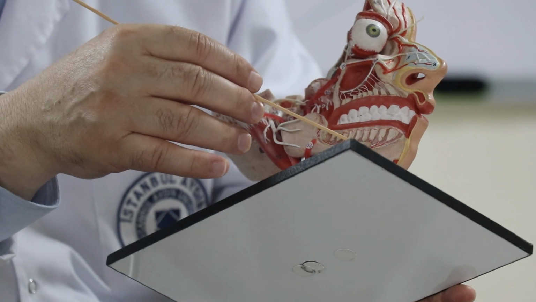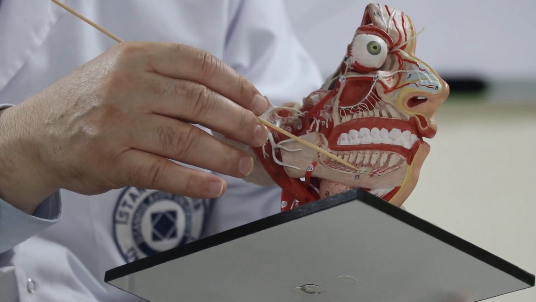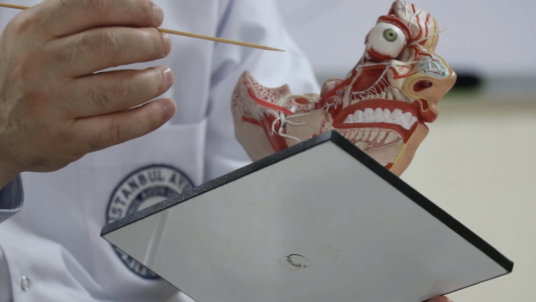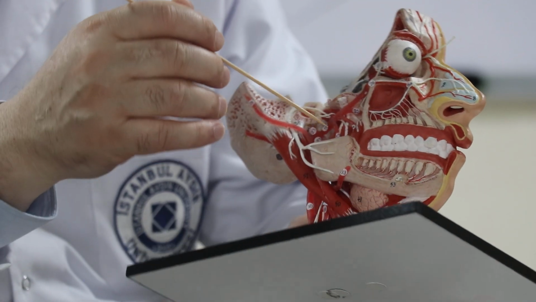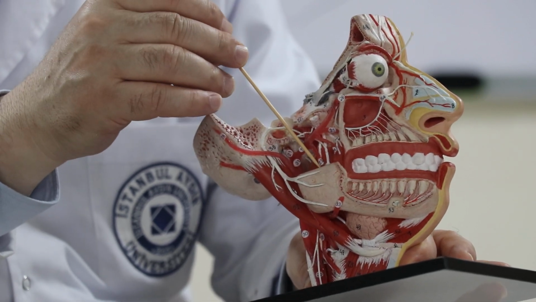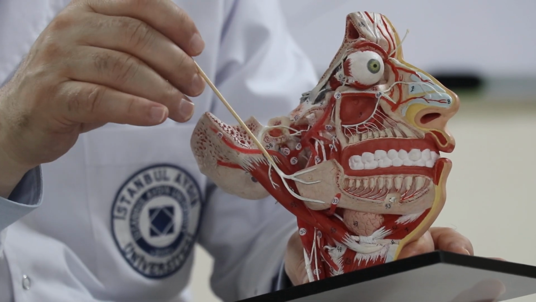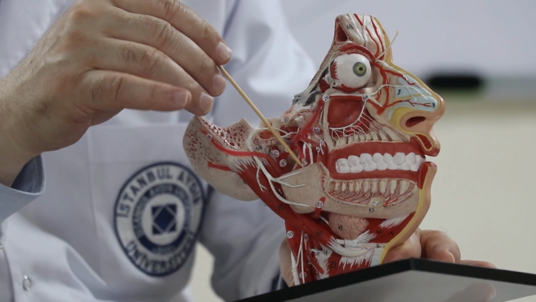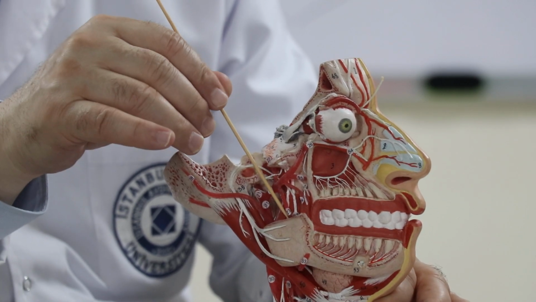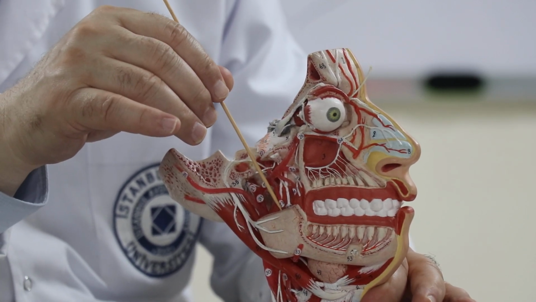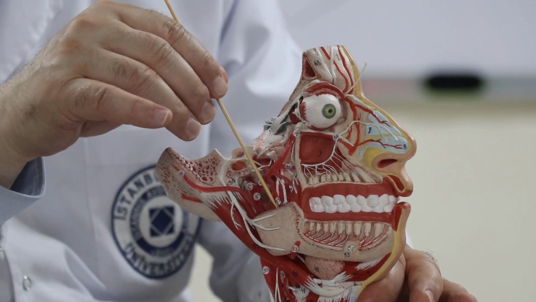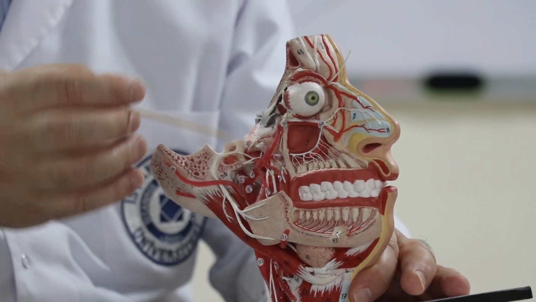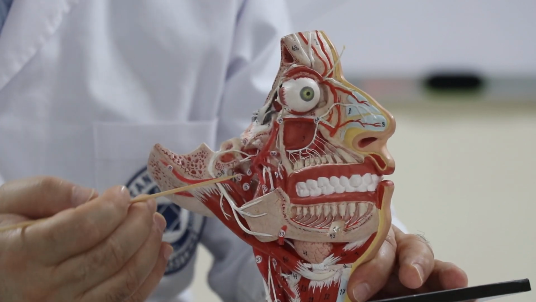Okay, so it comes out from the mental foramen as the mental nerve, and becomes again cutaneous and superficial. But before it goes through, the inferior alveolar nerve gives off a branch. What's that branch? So the inferior alveolar nerve goes through the mandibular foramen, inside the canal, and gives off branches to the tooth. But before it goes in, it gives off a branch. That branch is called?